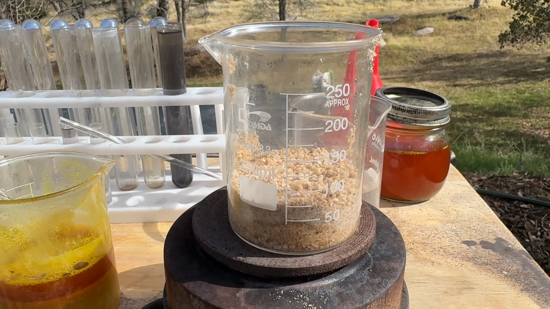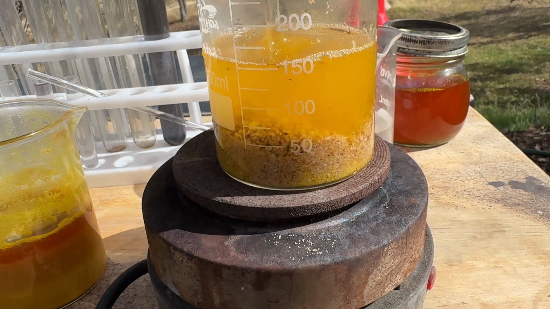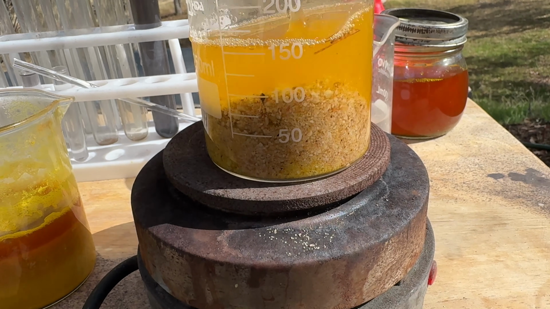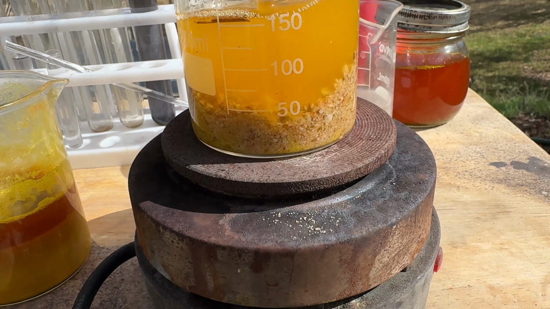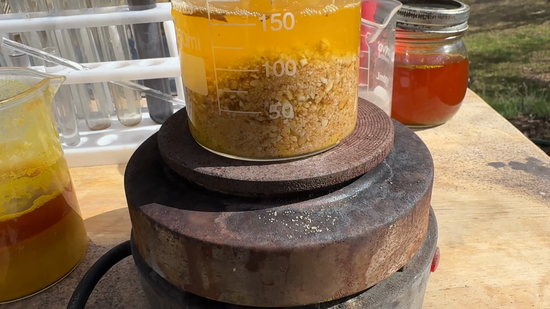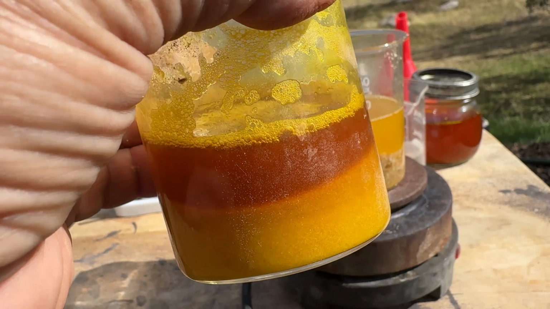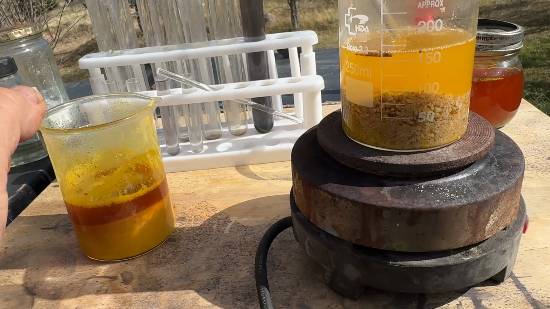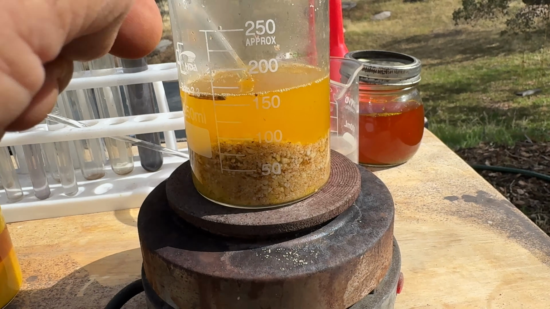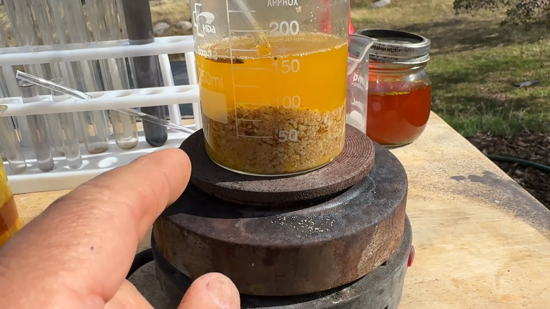So this is the bigger gravel, which I told you has almost no gold, because all the gold is in this beaker. Let it stay hot for a while till it finishes, then we can compare both.